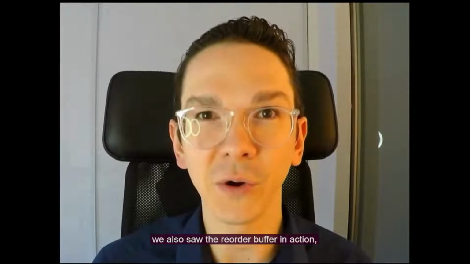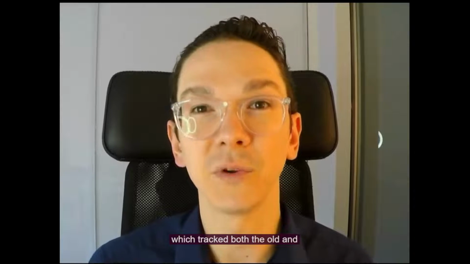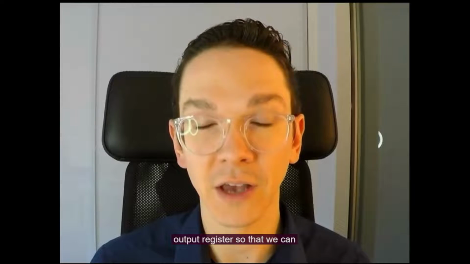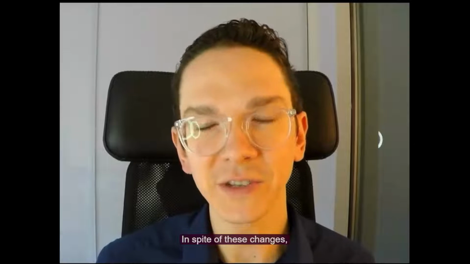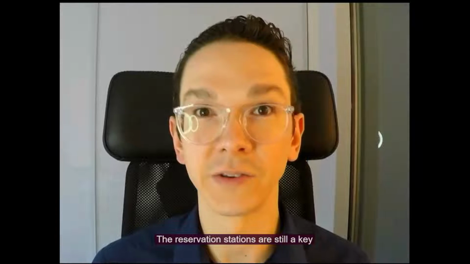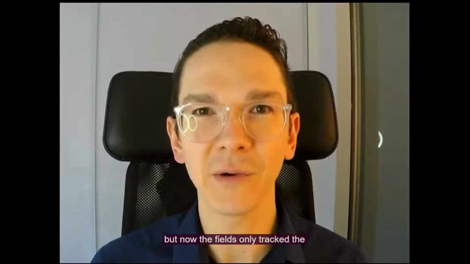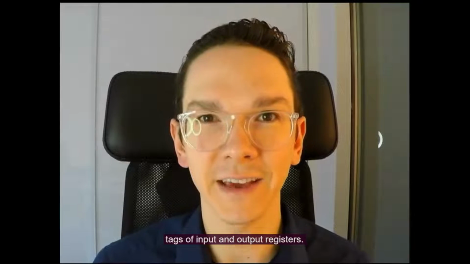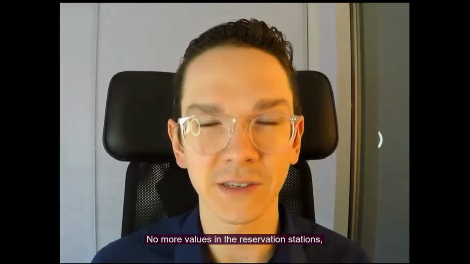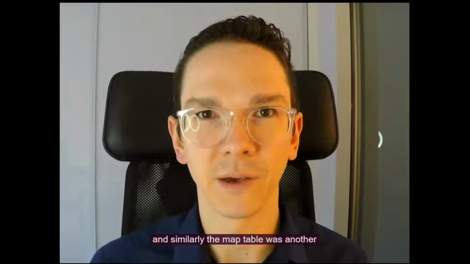We also saw the reorder buffer in action, which tracked both the old and new tags for every instruction's output register so that we can restore precise state if we need to. In spite of these changes, we saw some familiar characters. The reservation stations are still a key part of the dispatch and issue stage, but now the fields only track the tags of input and output registers, no more values in the reservation stations.